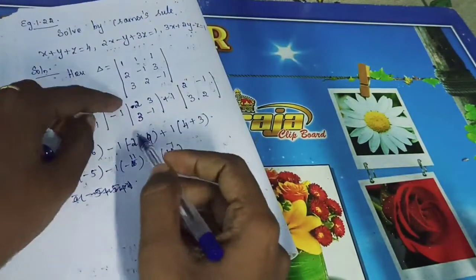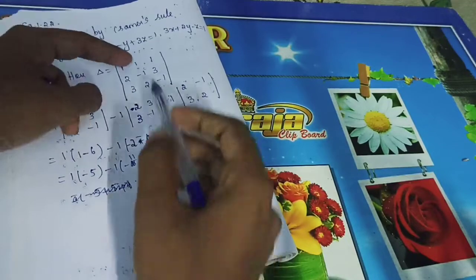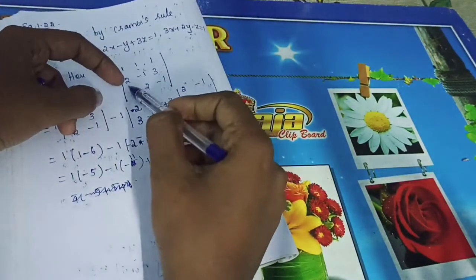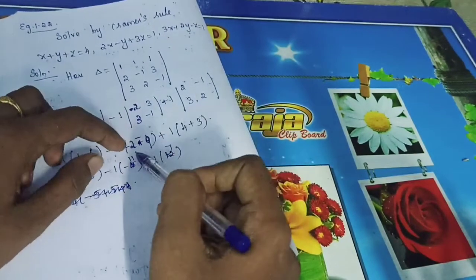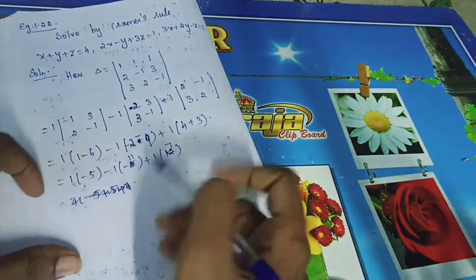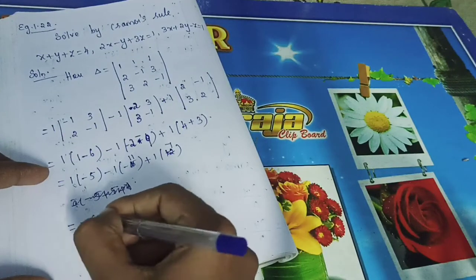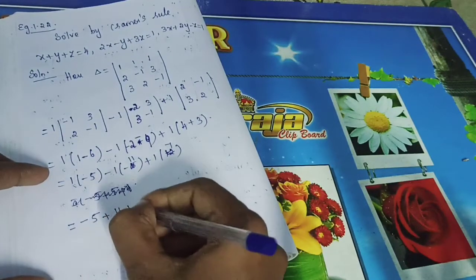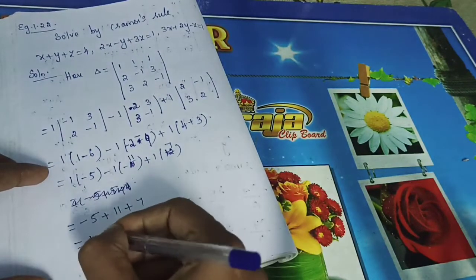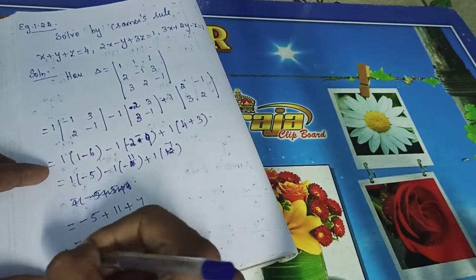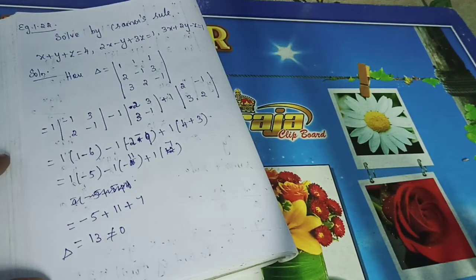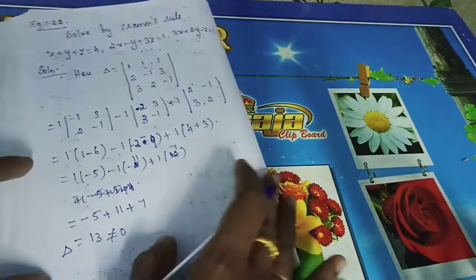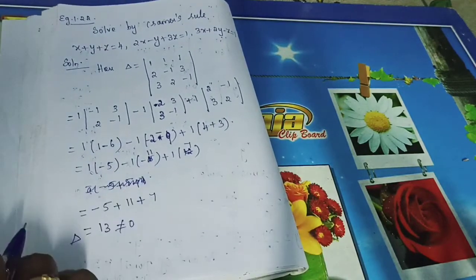Sorry students, there is a small correction. That is minus 1 into, this and this will go, is it right? So 2, 3, 3, minus 1 you will get. So how much? Minus 2, minus 9, so minus 11. That is equal to minus 5 plus 11 plus 7. That is equal to 18 minus 5, which means 13. This is not equal to 0. Carefully you need to do it. Last year we did more than 20 to 25 problems on how to find the determinant, so you know how to find it. So now you have found the delta value.